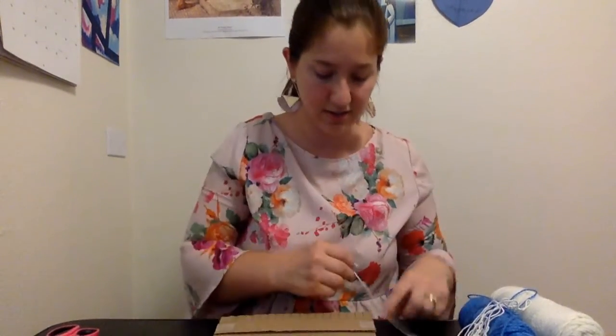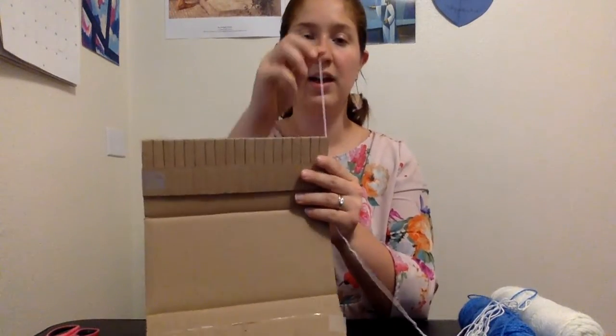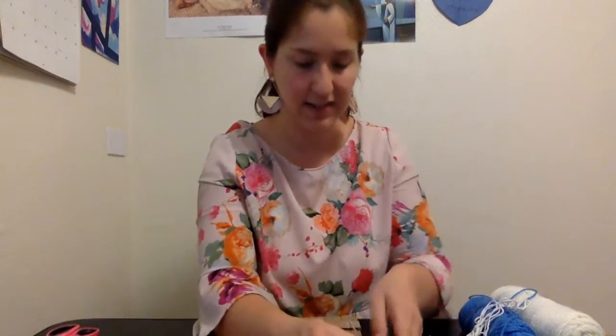Okay, so you're just going to start at one side. I'm going to start right here. And so you want to leave a tail on the end and tuck it behind. So you can see I left a tail there. What I'm actually going to do to make life a little easier is I'm just going to tape it in place, because you want your warp thread to have a nice tension. You want it to be kind of tight.